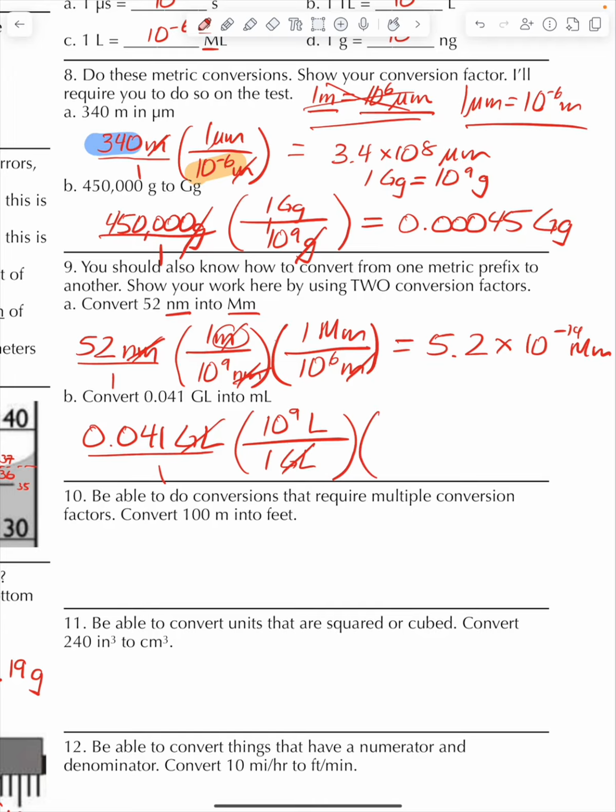But now we need to go from liters to milliliters. So there are 1,000 milliliters in a liter, but we need to cancel the liters, right? So I put liters on the bottom, and I put that's equal to 1,000 milliliters. So I forgot to say this. Let me go back. Well, I'll go ahead and solve this one. I'll go back and say something about the previous one.